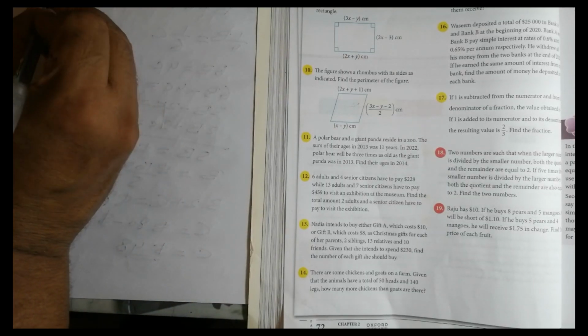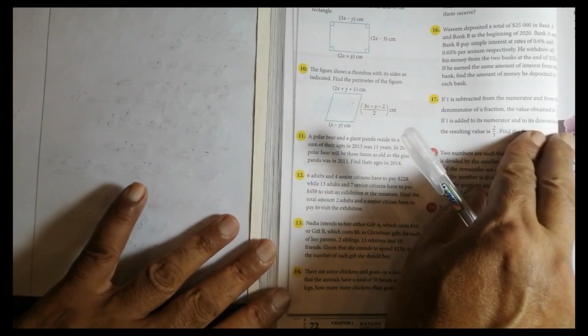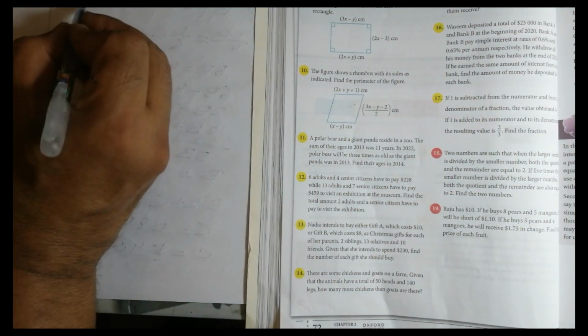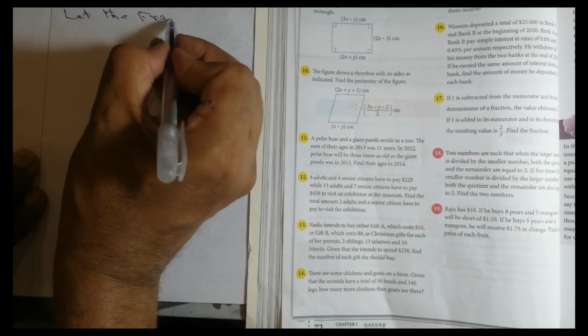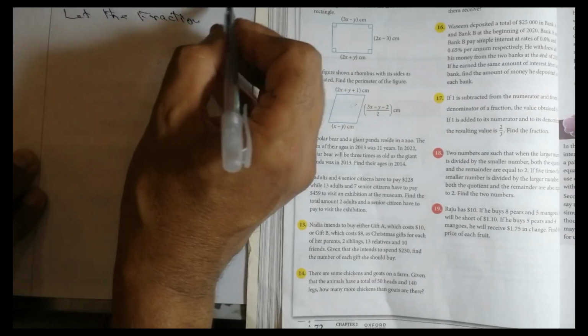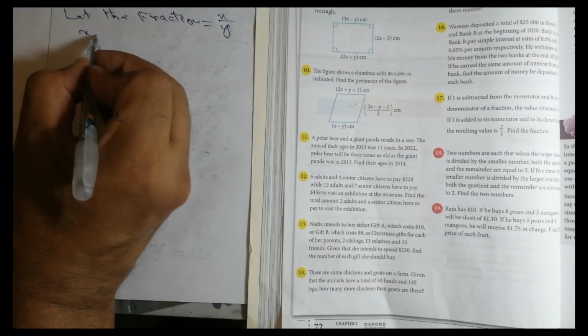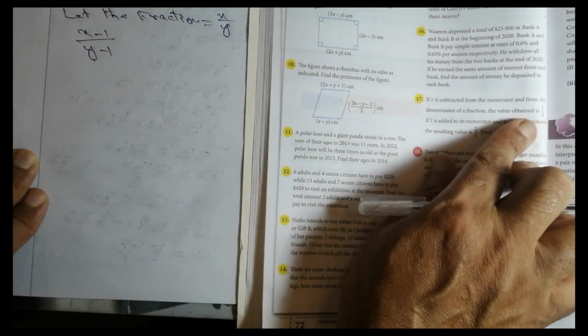Now question number 17 is, if 1 is subtracted from the numerator and from the denominator of a fraction, let us assume the fraction is x over y. As per the condition, if 1 is subtracted, x minus 1 and y minus 1, the value obtained is 1 by 2.